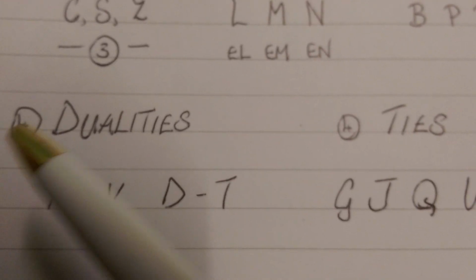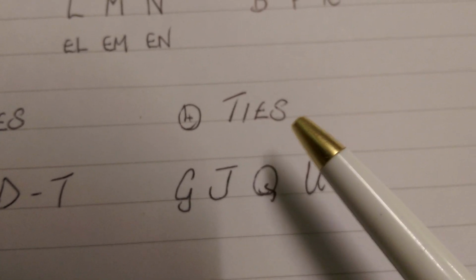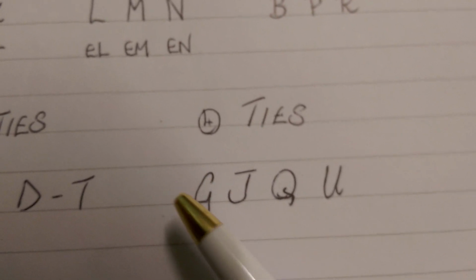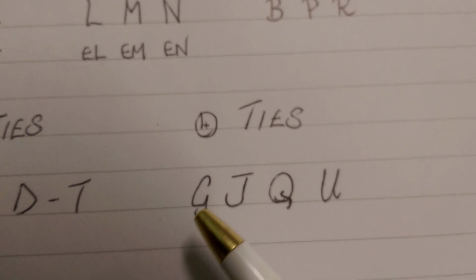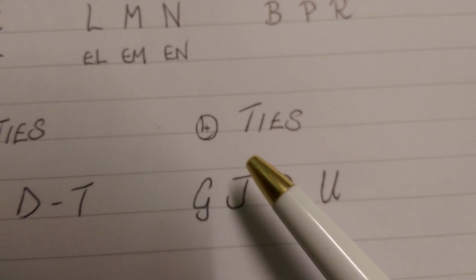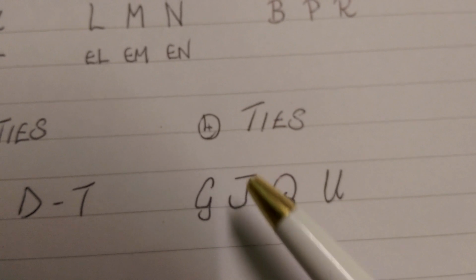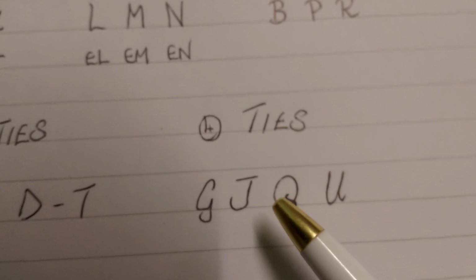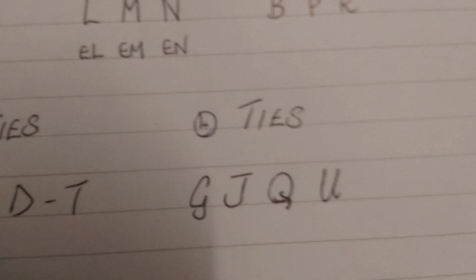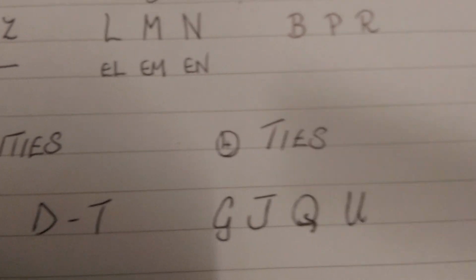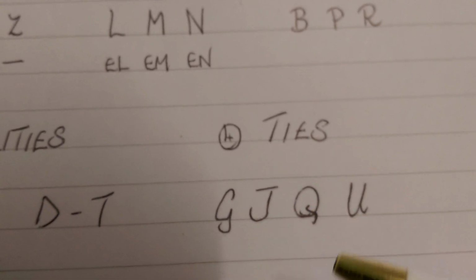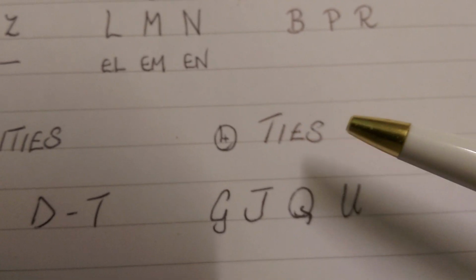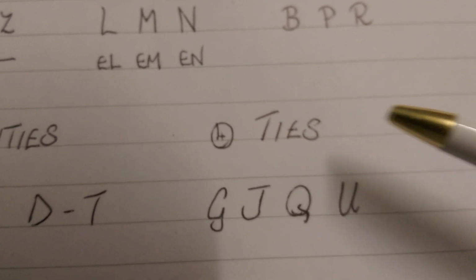And then, as well as your dualities, you have what I call your ties. You've got the letter G. It's an incomplete circle with a hook on the end. You have the J, which is basically a hook. The Q, well, you're queuing up, you're waiting. It's a circle, but it is tied down. This is why I've called this group the ties.